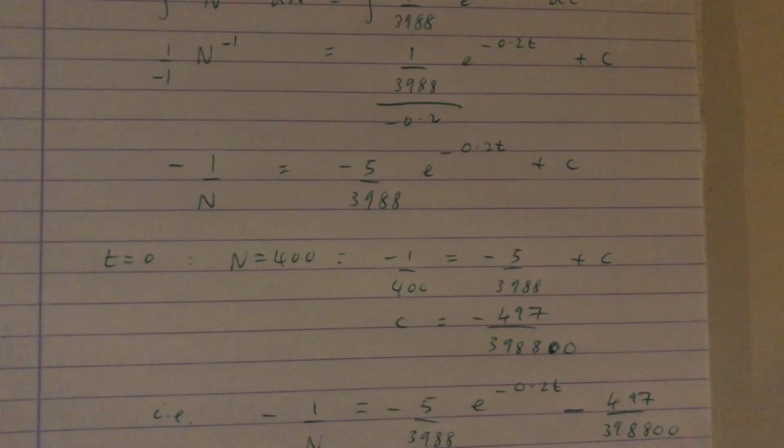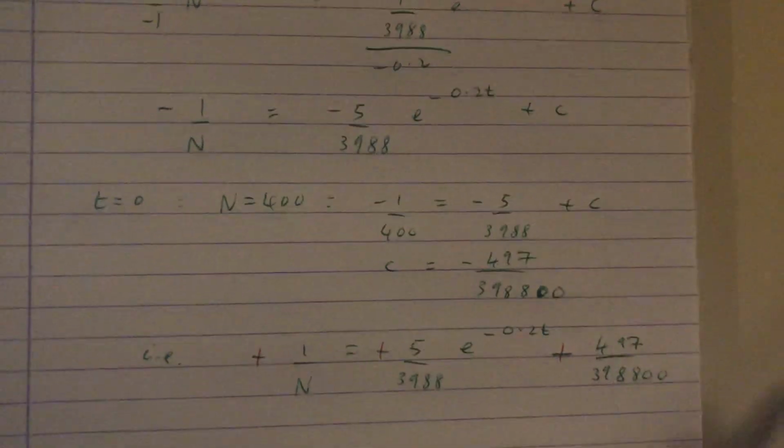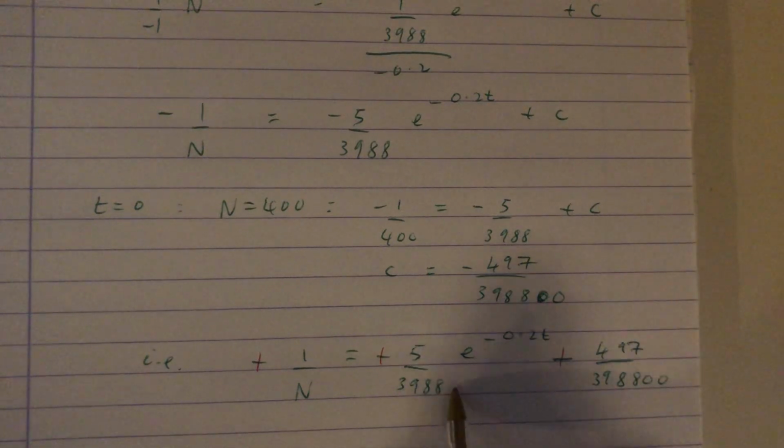So the obvious first step to make n the subject is times everything by minus 1. Get rid of all the minuses. And then attempt to flip the fractions now. So in order to flip the fractions, you need a single fraction on the right hand side, effectively. So in order to get a single fraction on the right hand side, they need the same denominator. So the only difference with the denominators is an extra couple of zeros there.